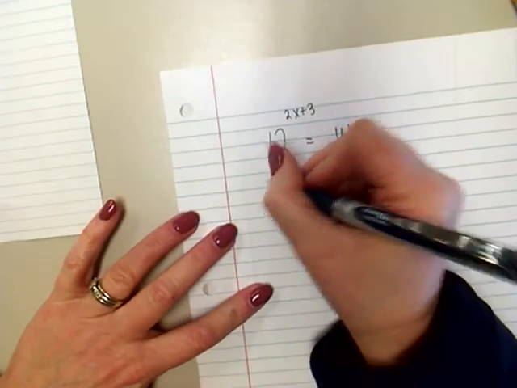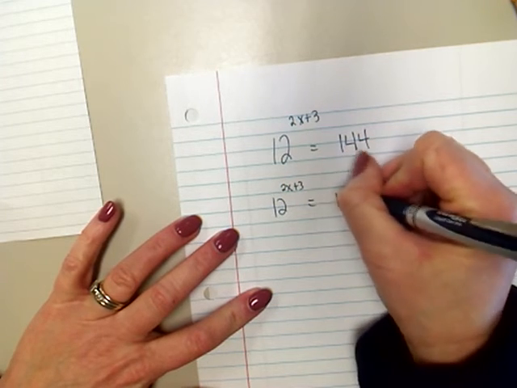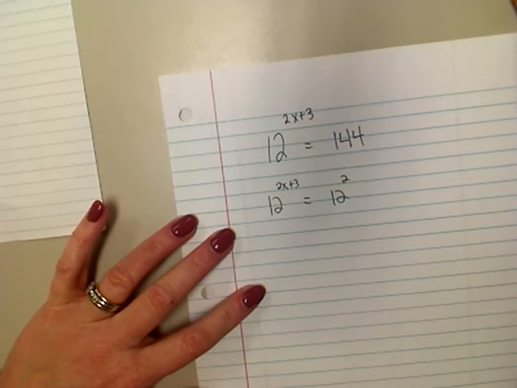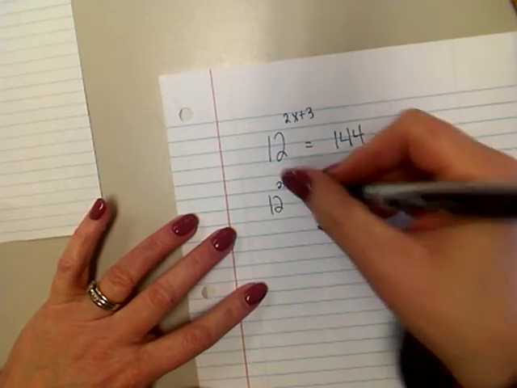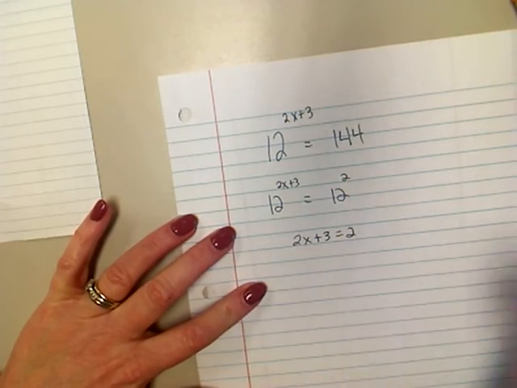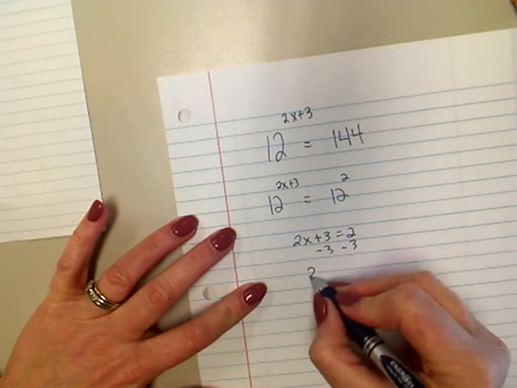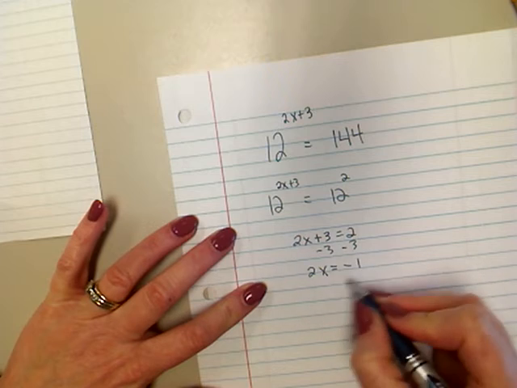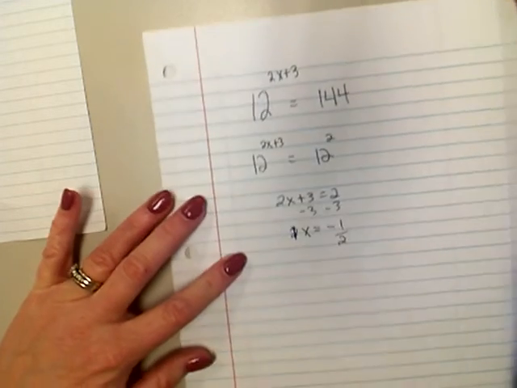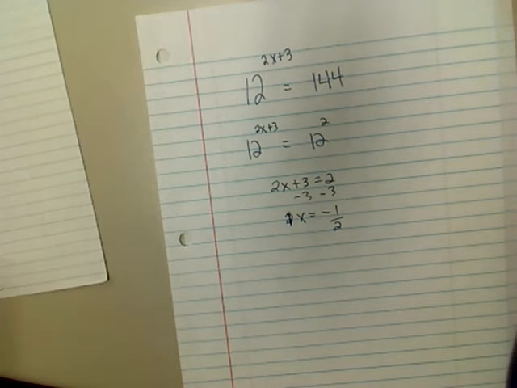So I could just rewrite it as 12 to the 2x plus 3 equals 12 squared. Set your exponents equal and solve. 2x equals negative 1. Divide by 2. x equals negative 1/2.